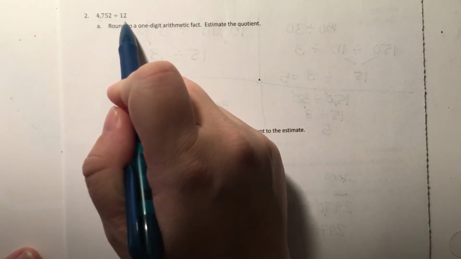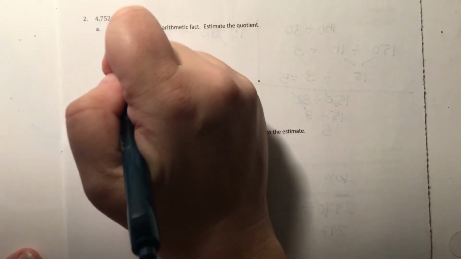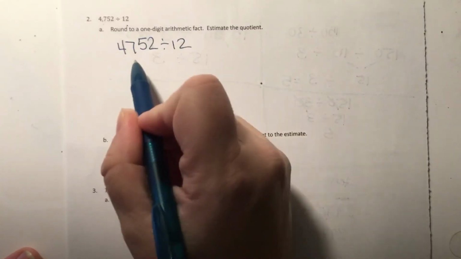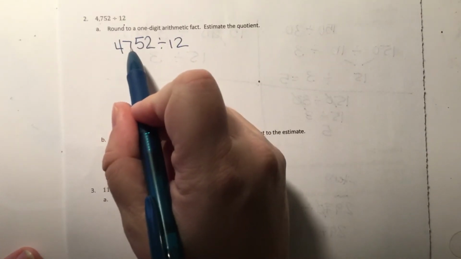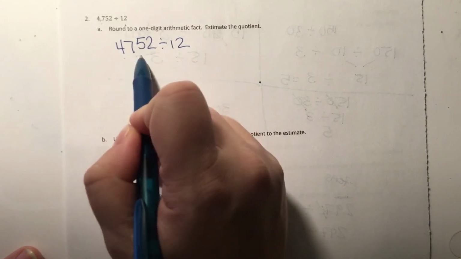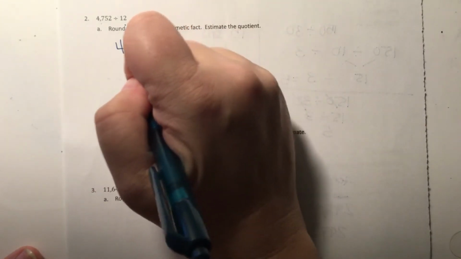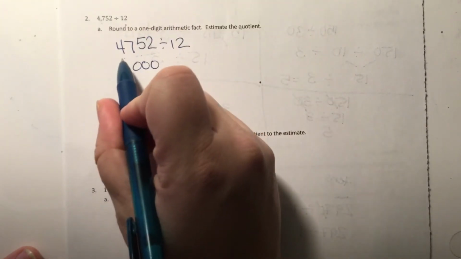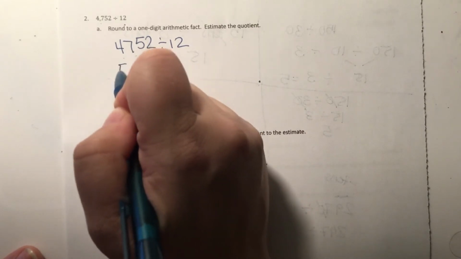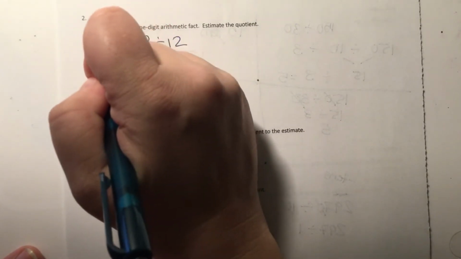Okay, so we have 40. Let's just line them up. Okay, this one digit, meaning there will be something here, nothing here. These will be zeros. So if I put zeros here, would this go up to 5,000 or down to 4,000? It will go up because you're over 5. Okay, it's going to go up.